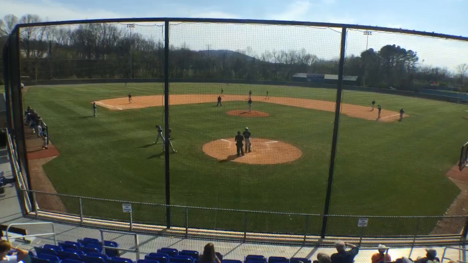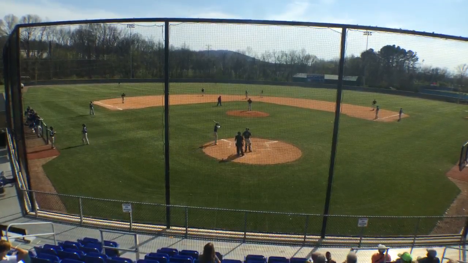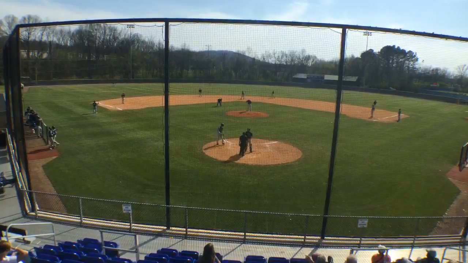I guess he was not looking to swing the bat today. He was waiting for an invitation from Cade Giles. Cade, would you like to announce the batter?